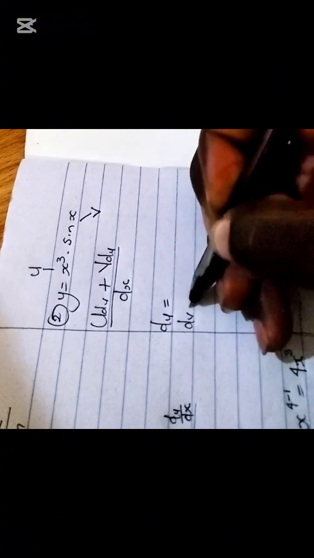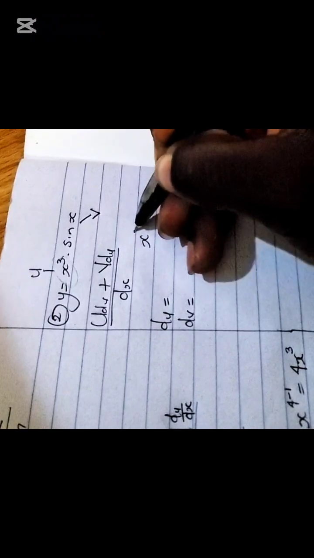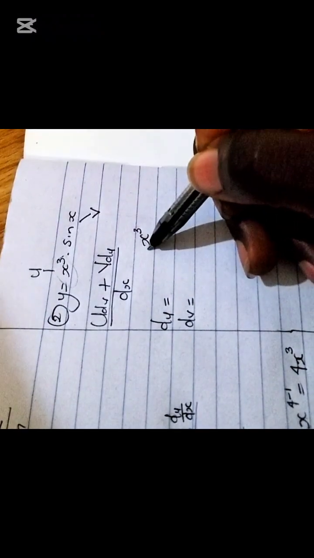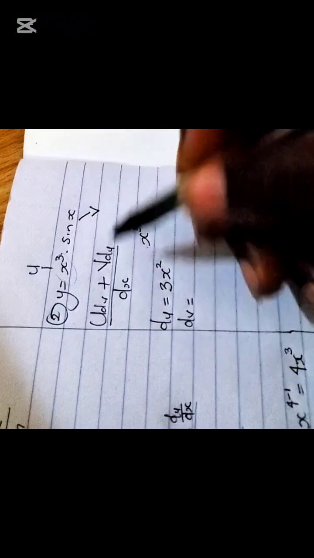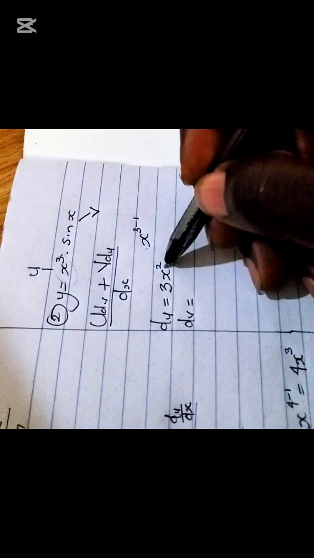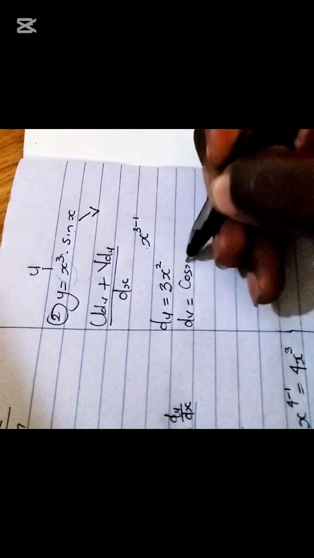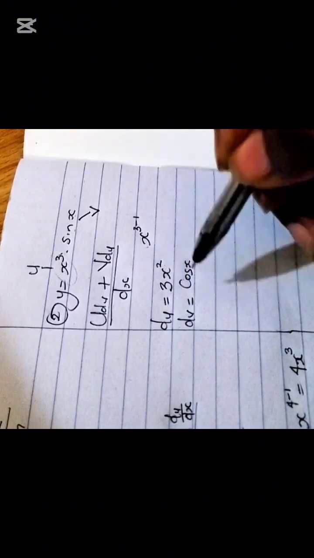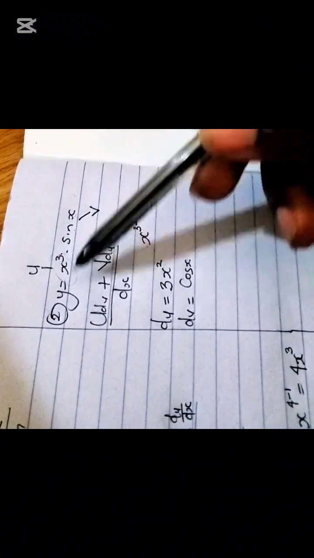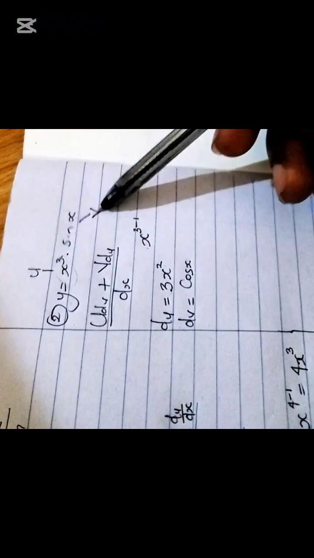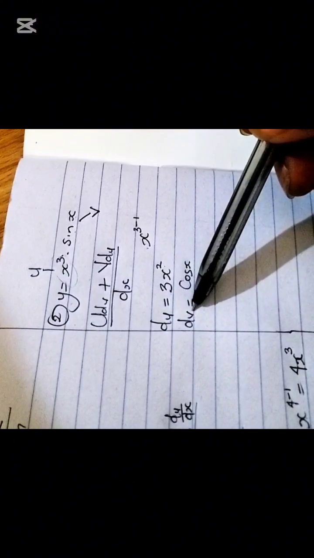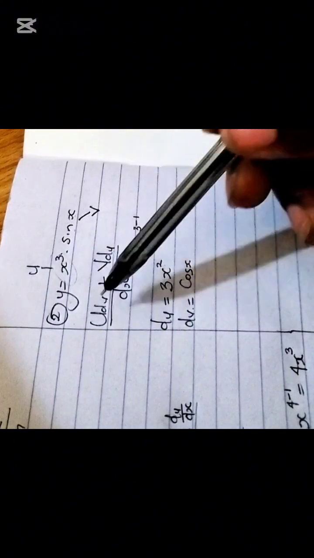Du will be the differentiation of x cubed. Now if we differentiate x cubed, remember I told you the coefficient multiplies the power. 1 times 3 is going to give us 3. If you subtract 1 from 3, we will be left with 2. So if we differentiate x cubed, we will be having 3x squared. Now let's differentiate sine x. If you differentiate sine x, you'll be having cos x. Now we've gotten our u, our v, our du, and our dv. Now let's input all these parameters into the formula.